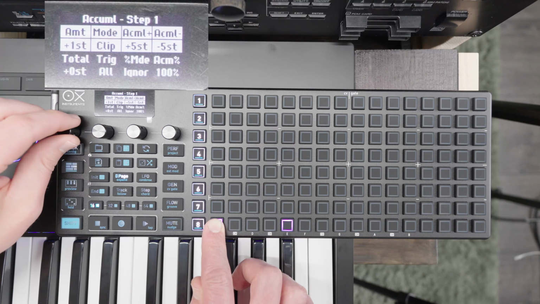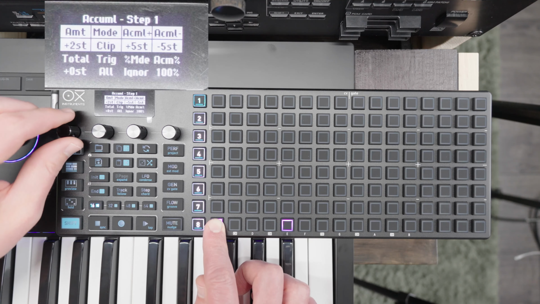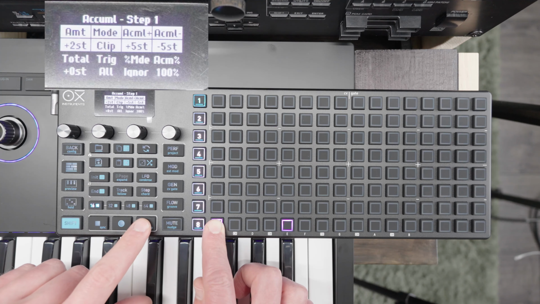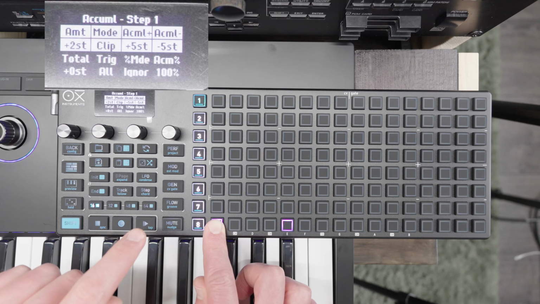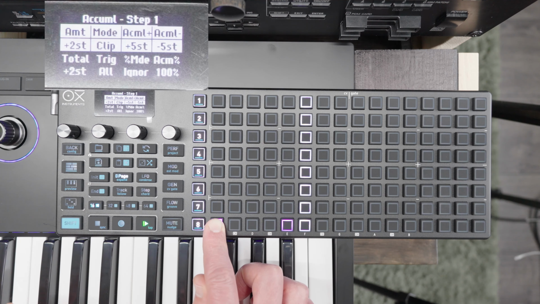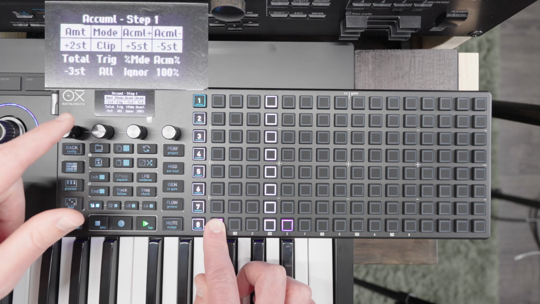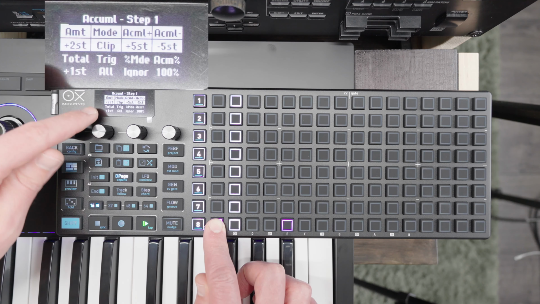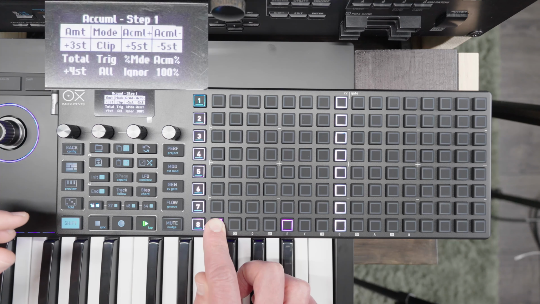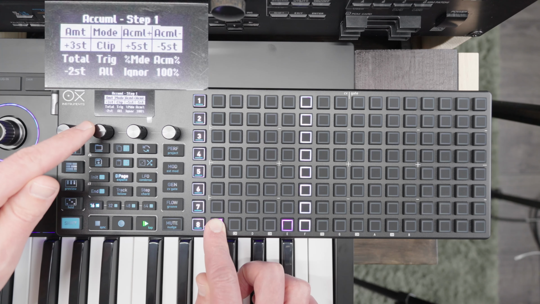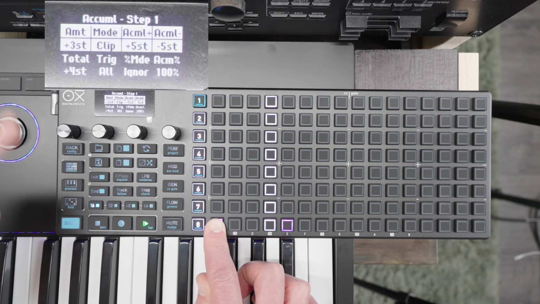Then we have clip. What I think this means is that I will set this to +2. I think it will simply clip the value when it reaches the end of range. So it will basically, no matter what the value here is, if we have 3, it will always start at the minimum when it's going up.